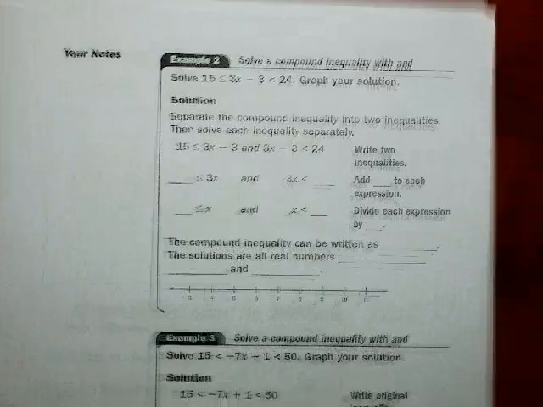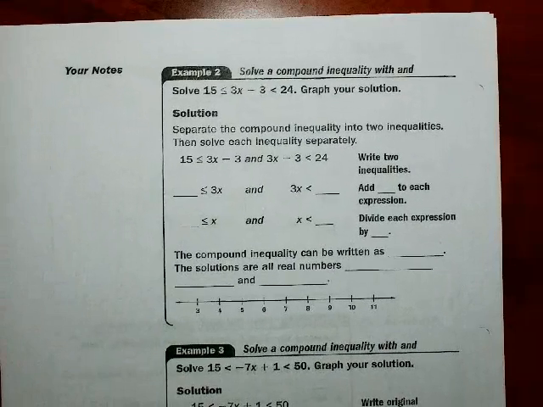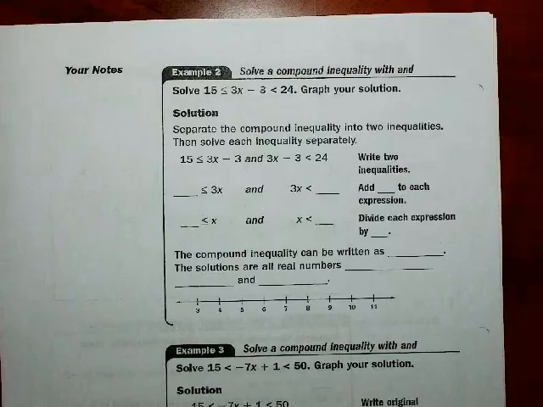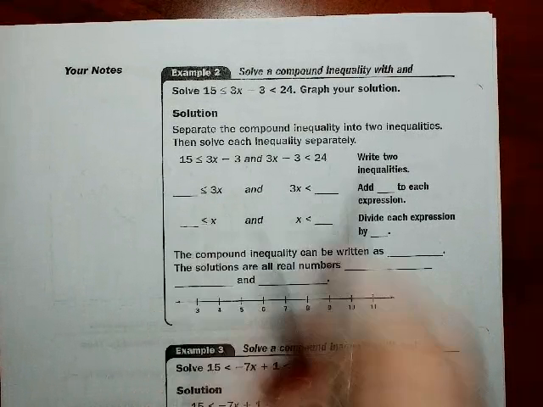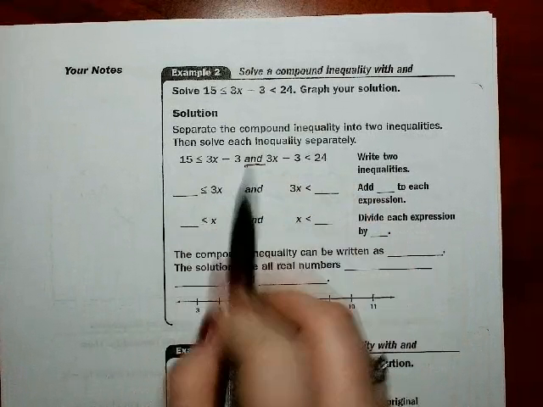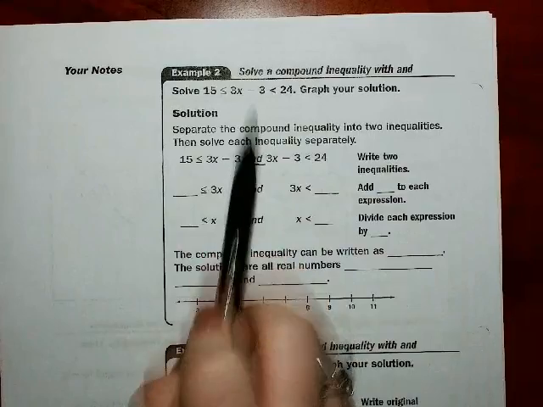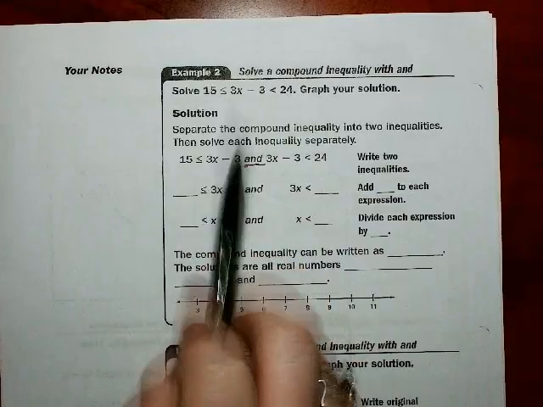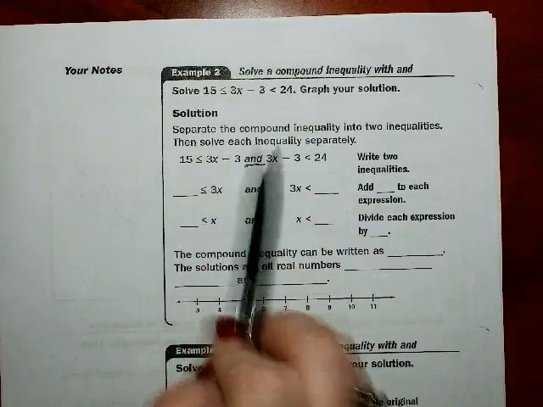Now, example 2. Solve 15 is less than or equal to 3x plus 3 is less than 24. Graph your solution. Separate the compound inequality into two inequalities and then solve each inequality separately. So we're going to rewrite them with an "and." If there's an "and," it's sandwiched. If it's sandwiched, it's "and." Those two go hand in hand.